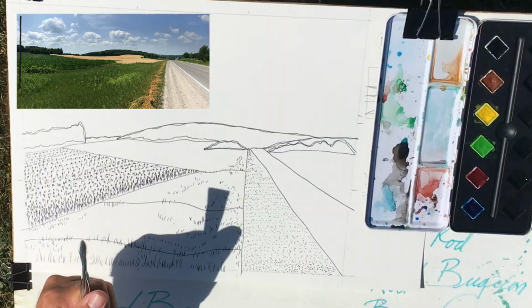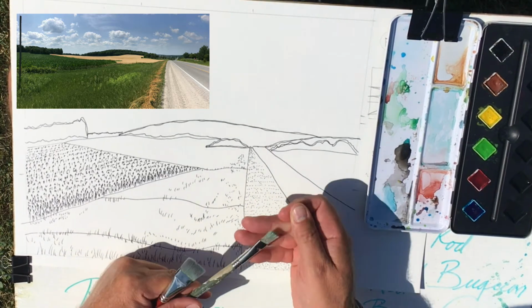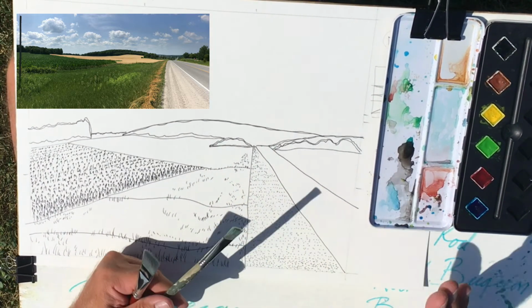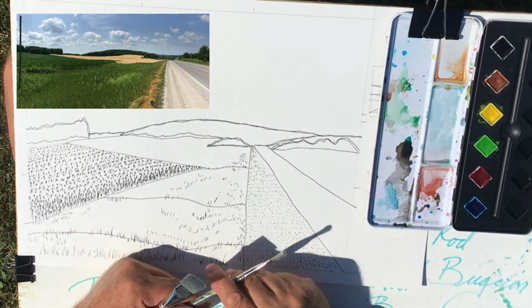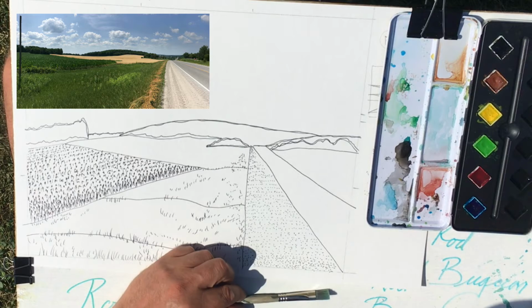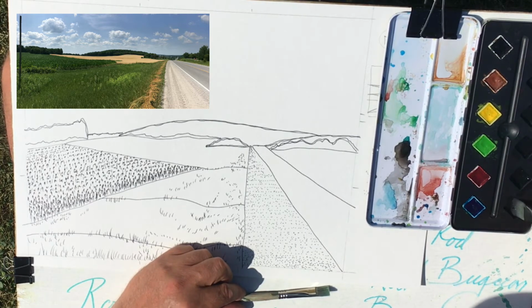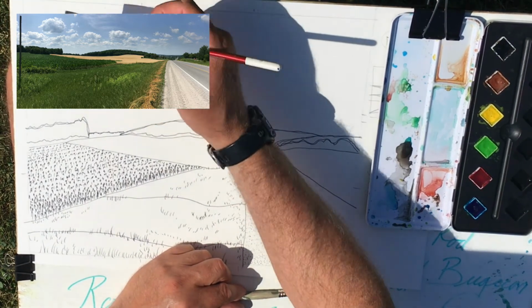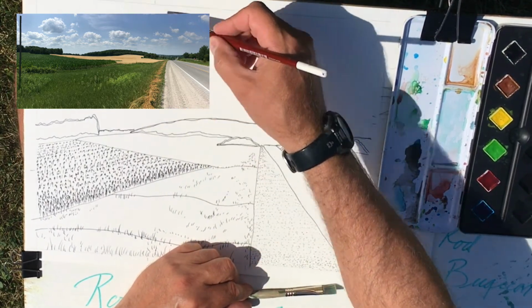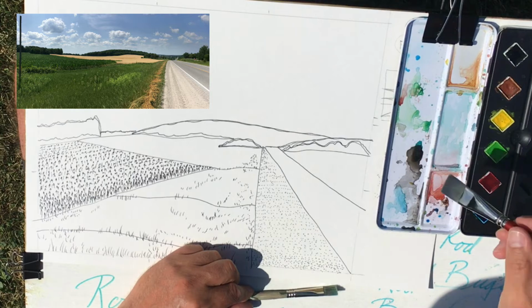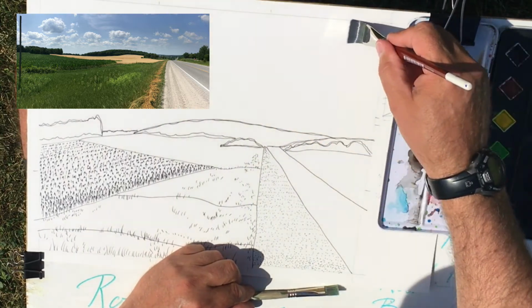We got some water. Like I said, I'm going to do the minimal amount of paint on this that I can. I'm going to pick up some clean water. So this is going to be wet on wet. I'm wetting the page with my 3/4 inch flat brush.